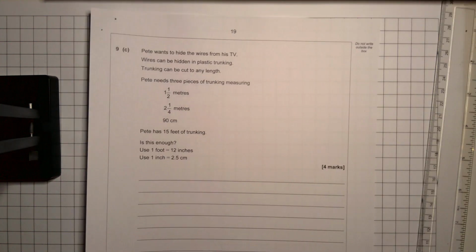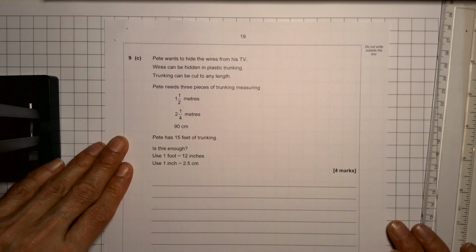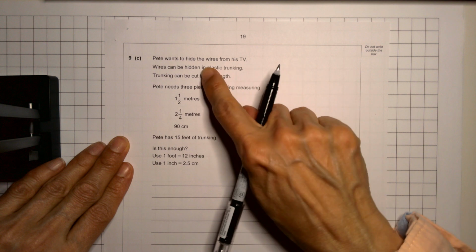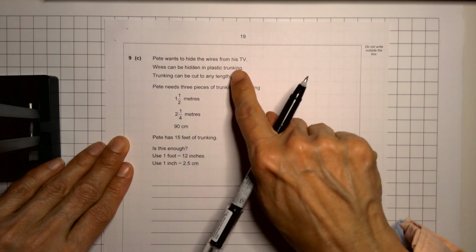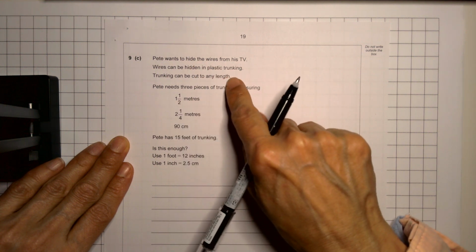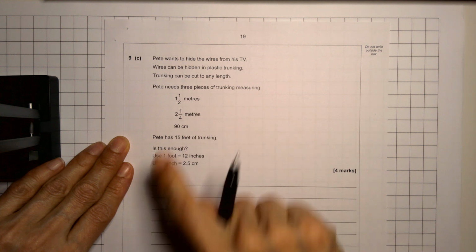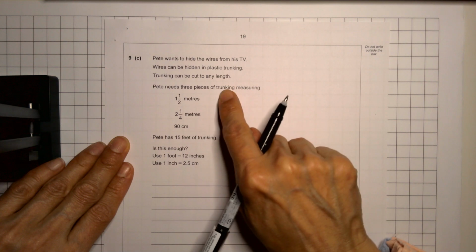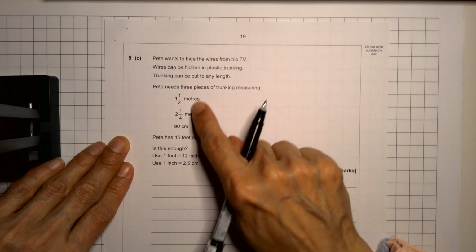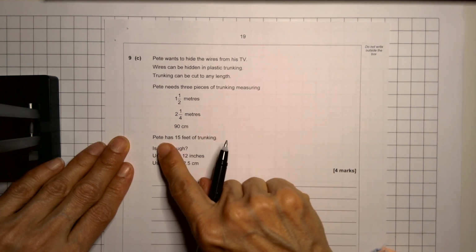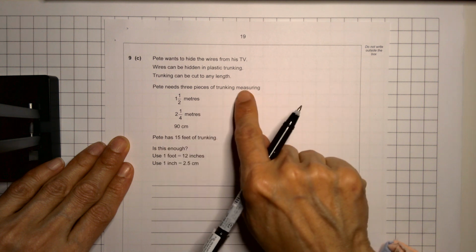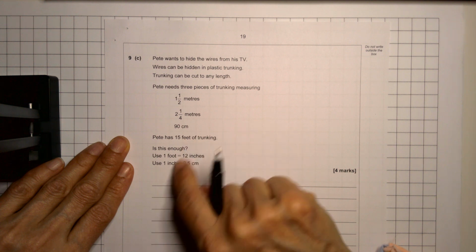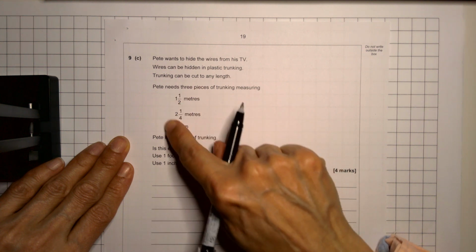Last one. So well done for getting this far. Let's have a look. He has some wires and he wants to hide them. He's got some plastic cover that he can use to hide the wires. And they tell us these are the lengths of the wires that he measures, and this is what he has. He has 15 feet of trunking. And the question is, is this enough to cover that?